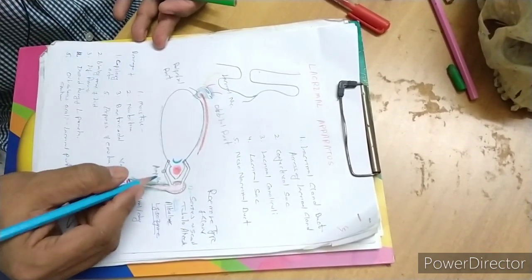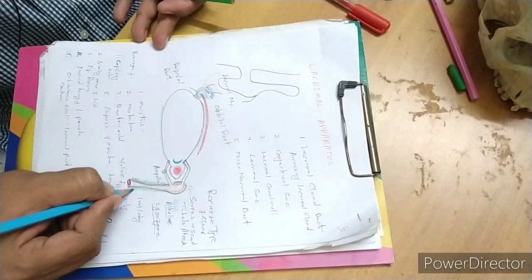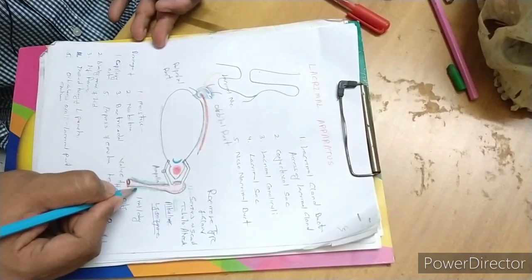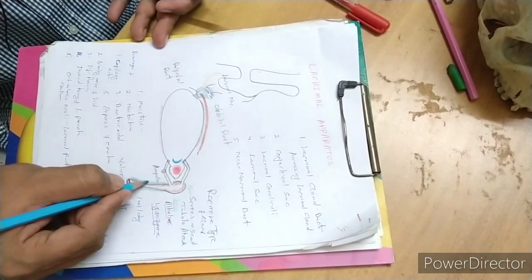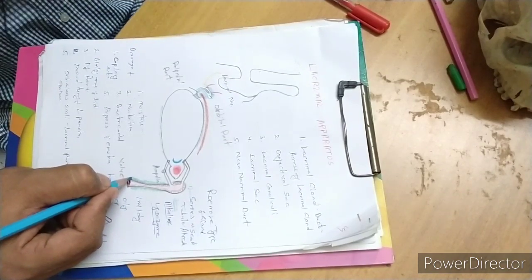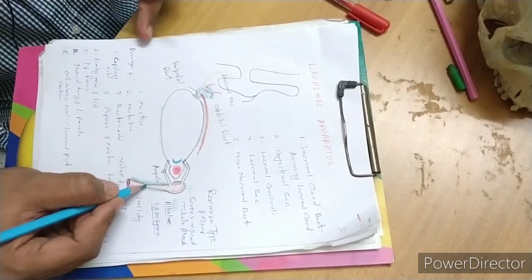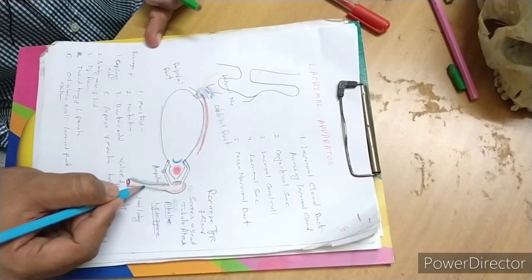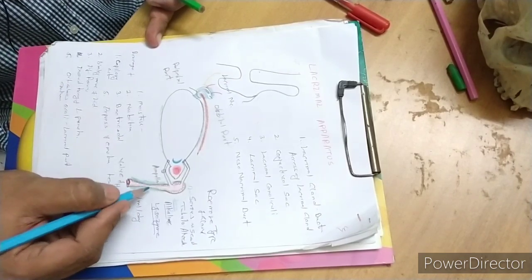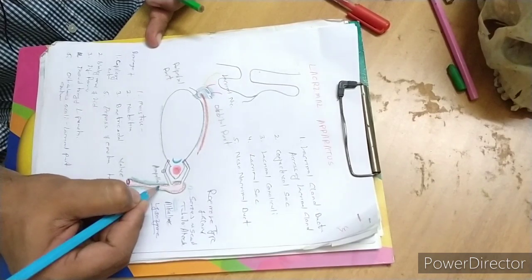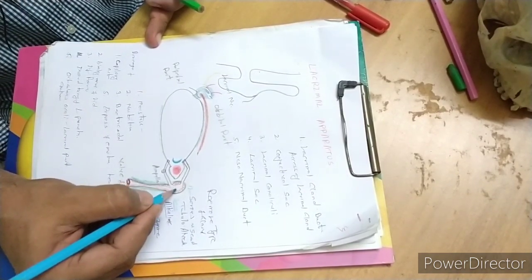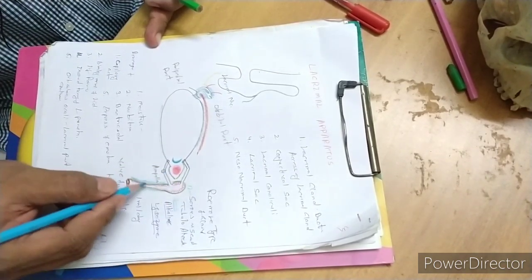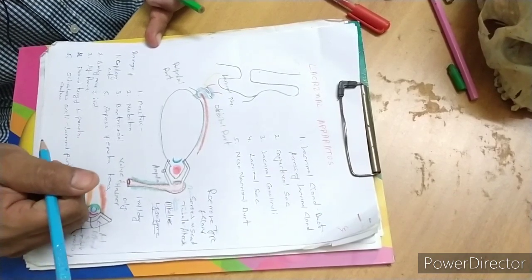Sometimes venous engorgement occurs here, due to the presence of the venous plexus, and it obstructs or blocks this duct. So venous engorgement around the duct sometimes blocks the duct, and this leads to accumulation of fluid here, and may lead to infection of the sac and the lacrimal canaliculus. So this is the lacrimal duct.